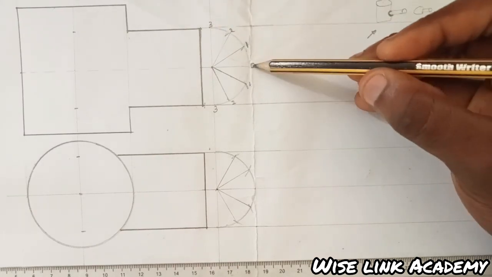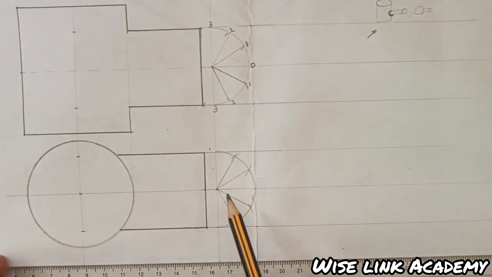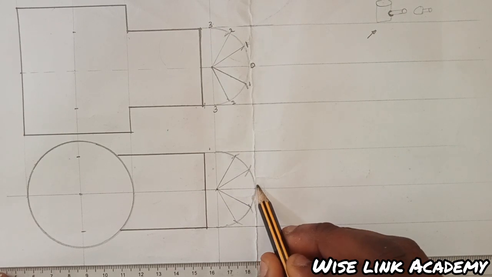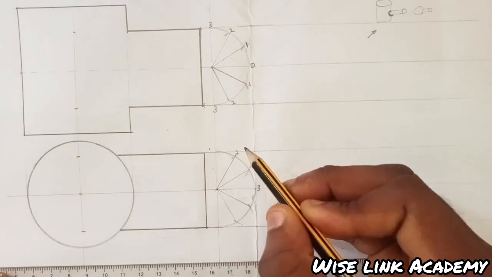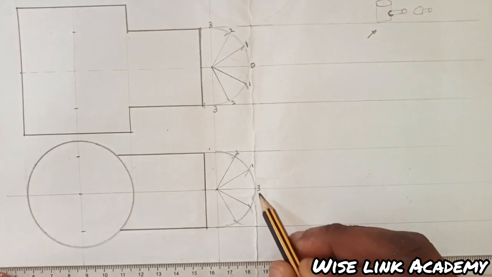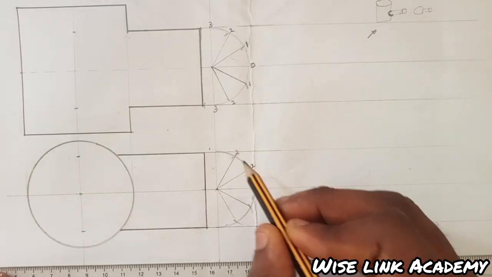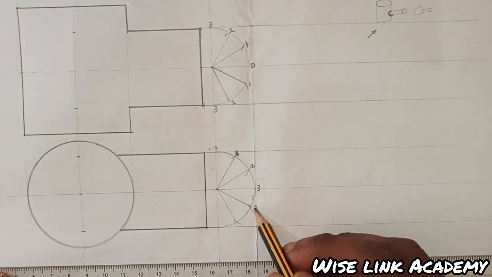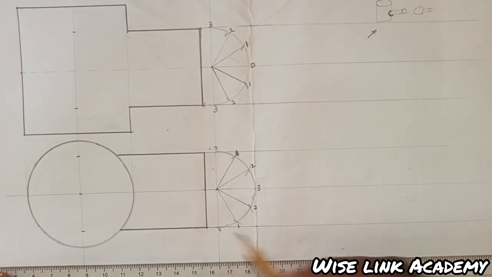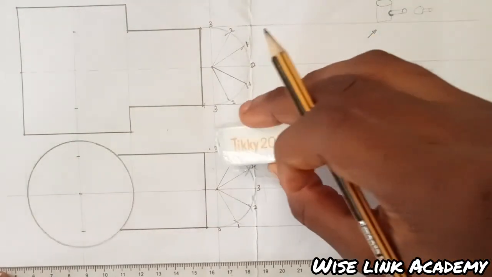Then 0, 1, 2, 3. Now here will be what? Point 3, 2, 1, and 0. 3, 2, 1, and point 0. Isn't it?